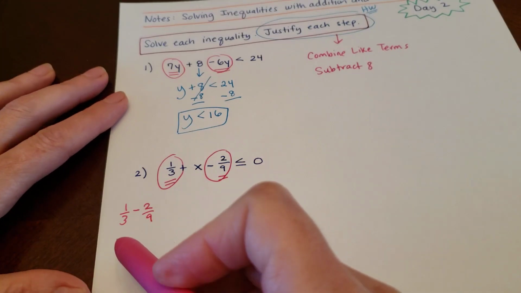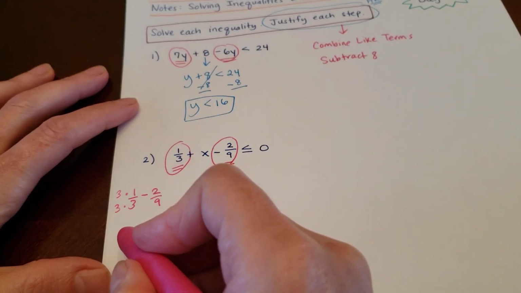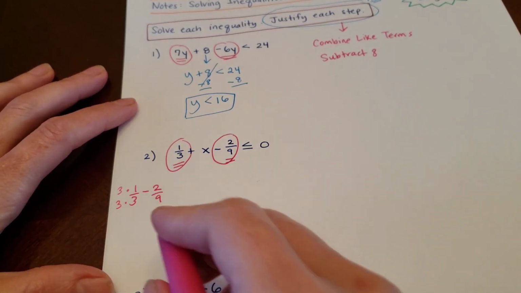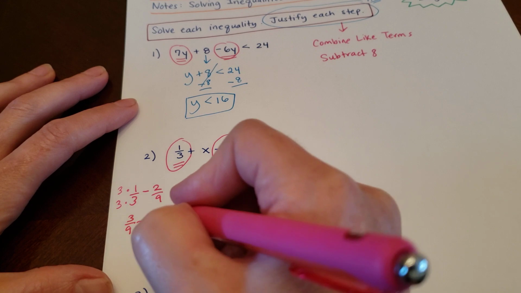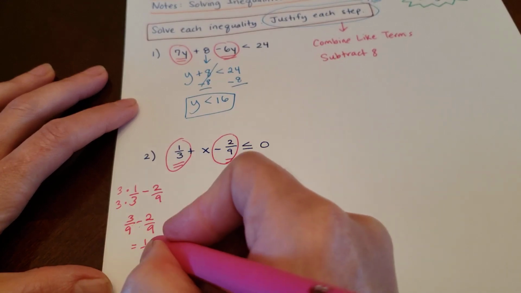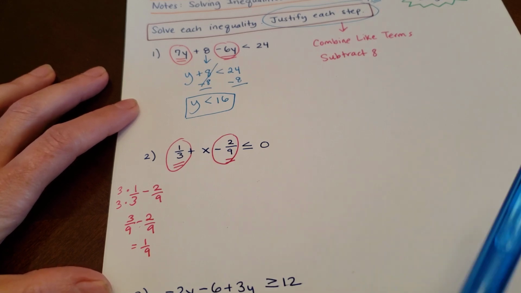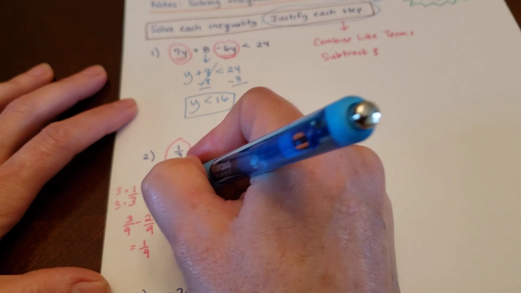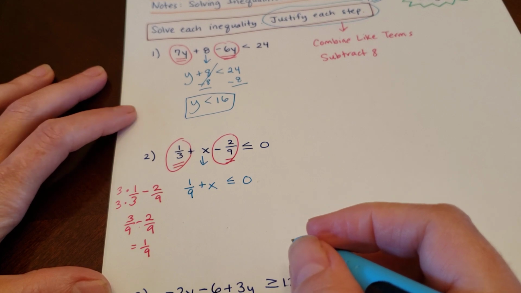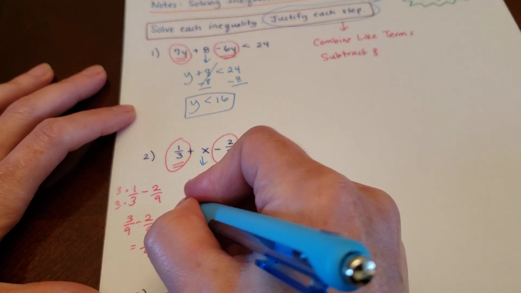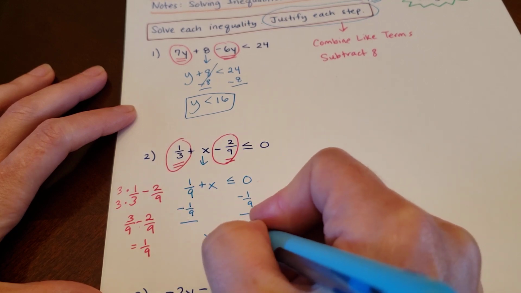We need common denominators here, so we're going to multiply the 1/3 top and bottom by 3. We need the bottoms to match. So that is going to end up giving us a 3/9 minus 2/9. And now that my denominators are the same, that's going to give me a 1/9. 3 minus 2 is 1, and you keep the bottom the same. So 1/3 minus 2/9 is going to simplify to be 1/9, bring down the plus x, less than or equal to 0. And then I will subtract 1/9 to both sides. I get x less than or equal to negative 1/9.